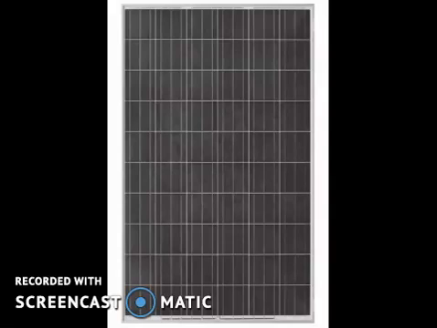If you have a 72 cell solar panel, it produces approximately 36 to 40 volt, and the current produced is of the order of 8 to 8.5 ampere.